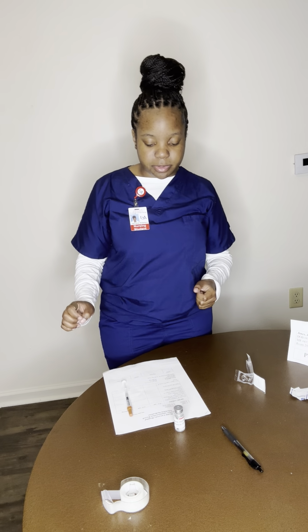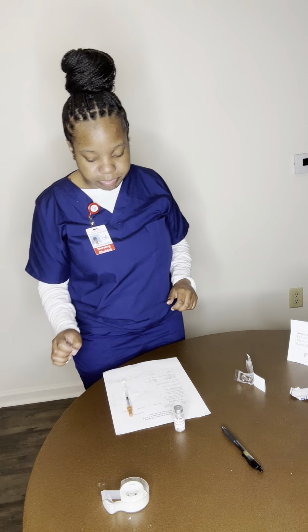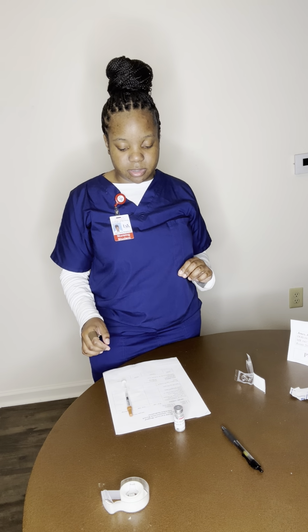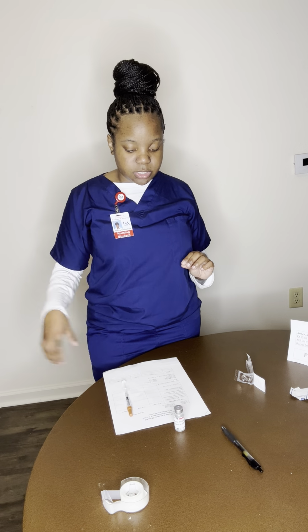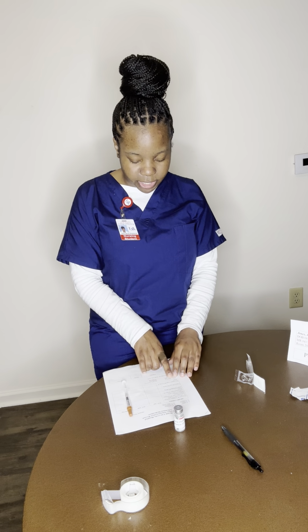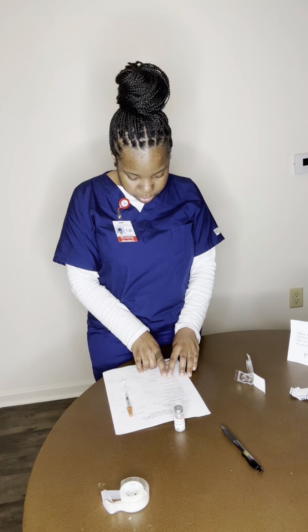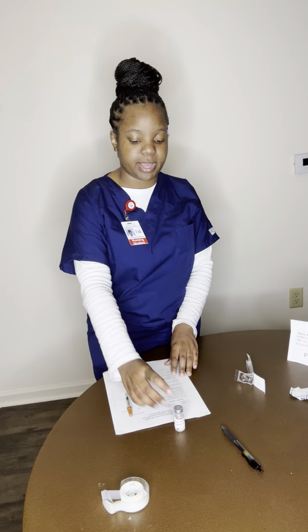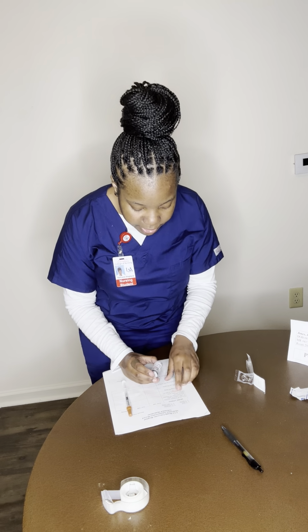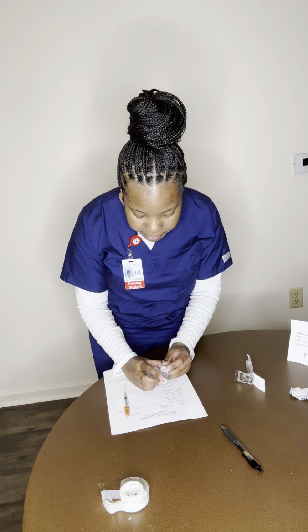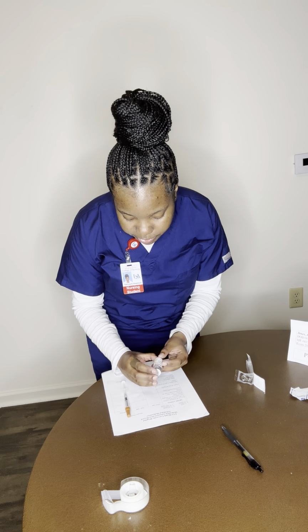So now I am going to move on to my second check of the 7 rights of medication administration. So I am going to check the right patient. So it's Jaguar Jones, date of birth 8/25/1963. So now I'm going to check for right medication. So the order is for heparin 5,000 units subcutaneously every 12 hours, and I do have heparin in this 10,000 units per milliliter. So now I'm going to check for the right dose.